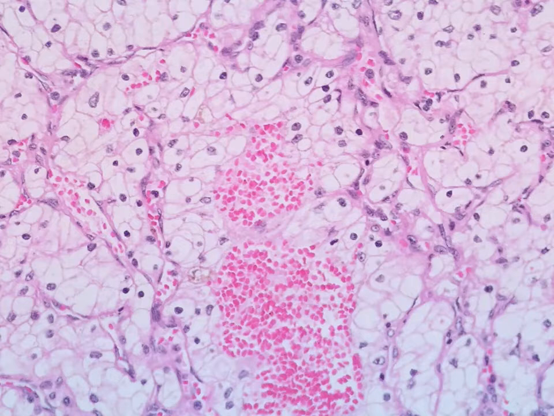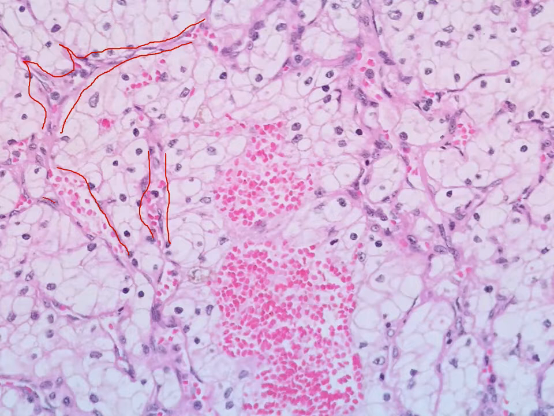You can see that there are also fibrovascular septae, the ones that I highlight in red color here, and also here. Within these fibrovascular septae are the blood vessels. You can see the red blood cells within the vascular layer. All of the structures within this are actually the red blood cells, the ones that are colored red.